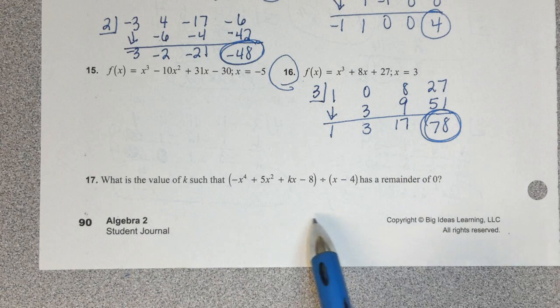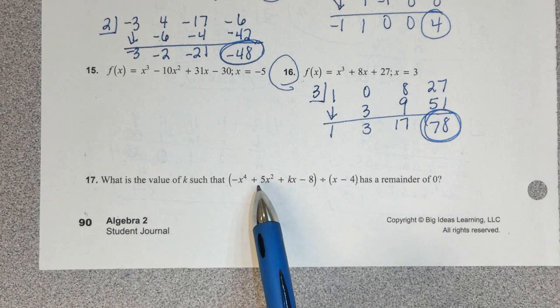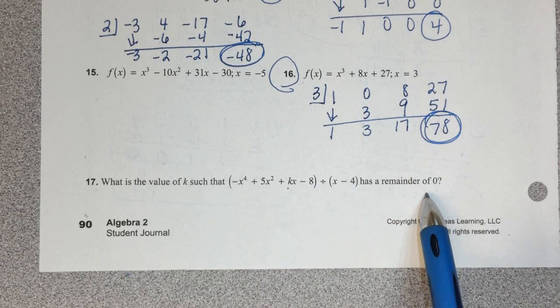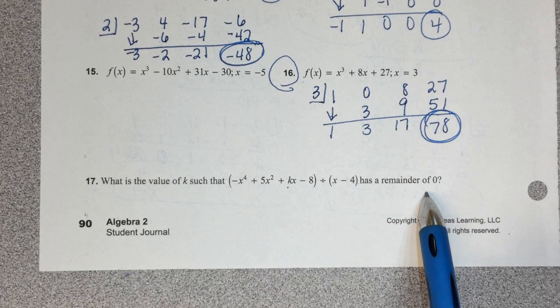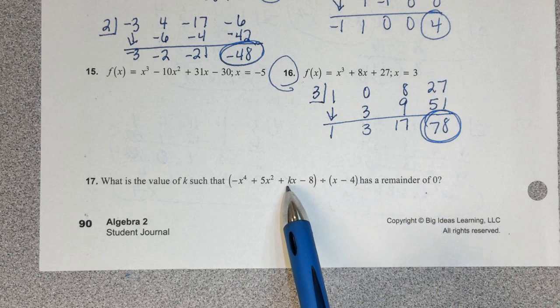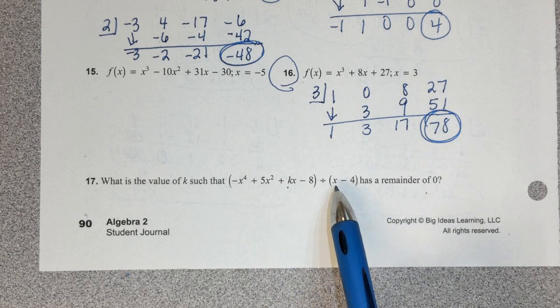17. This is asking us, what does this value of k have to be in order for us to have a remainder of 0? This is a kind of tough problem. I mean, I could just plug in numbers. I could check if k is 1, does it work? If k is 2, does it work? 3? That would take me forever, though.